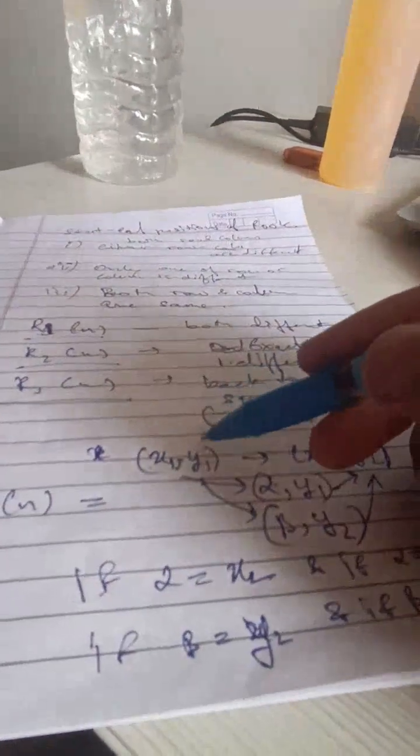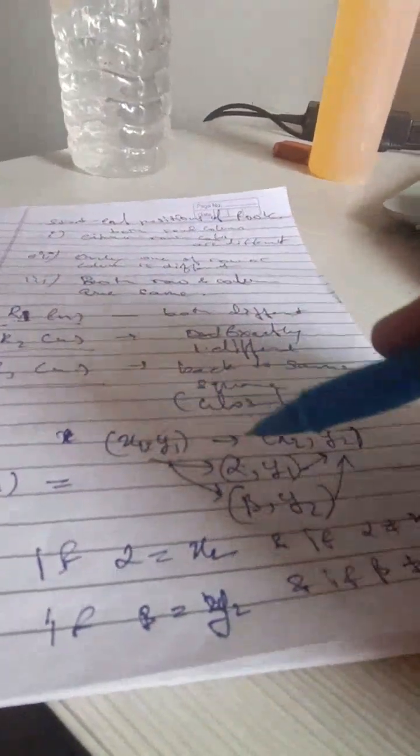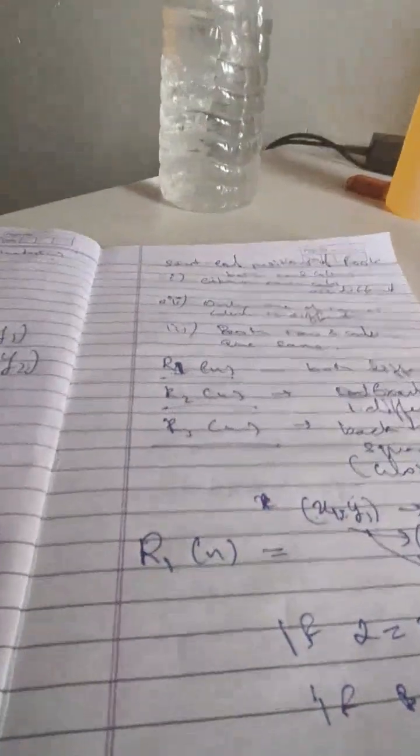Okay, so alpha is not x1 and beta is not y1. So alpha has possibilities, it has 6 possibilities.